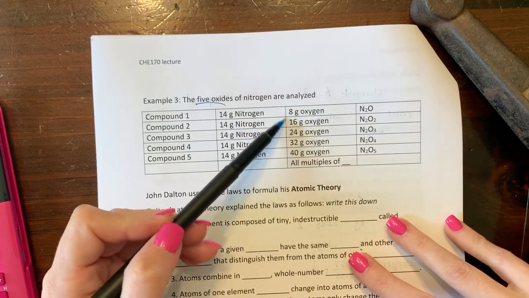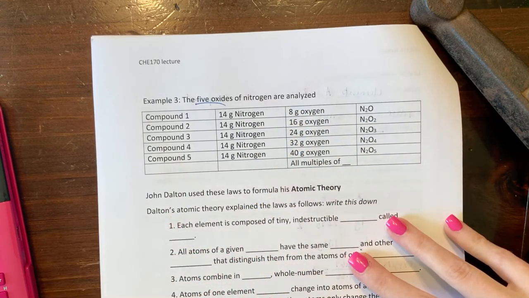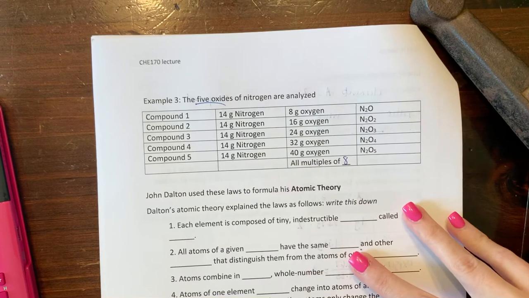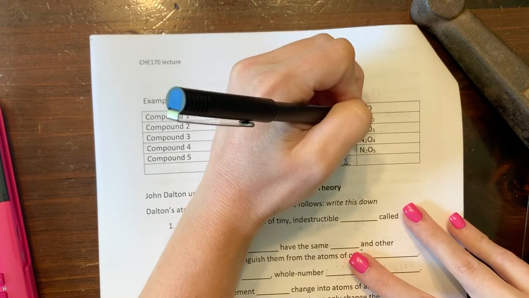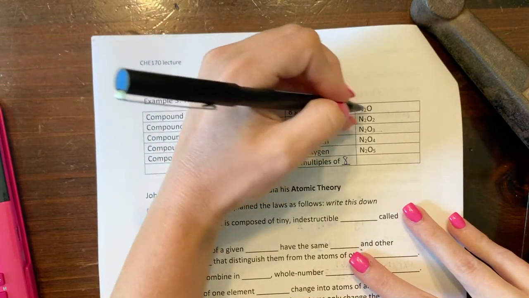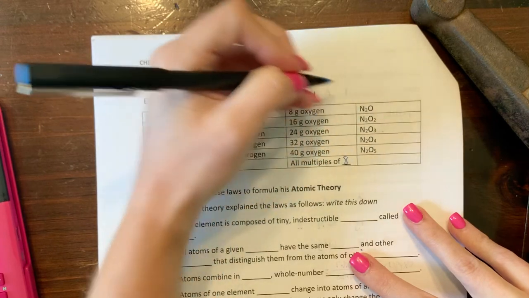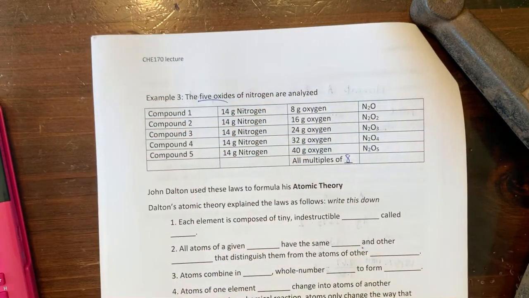All of these are multiples of what kind of number? What is their greatest common factor? I hope you said 8. So here this would be 1 to 1, 2 to 1, 3 to 1, 4 to 1, 5 to 1. So it just goes like that.